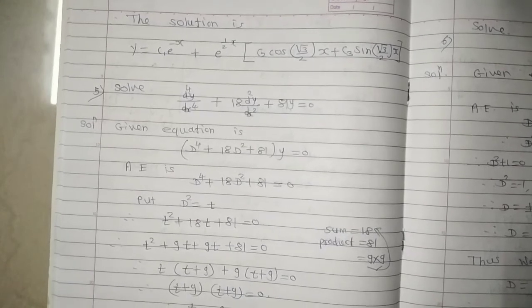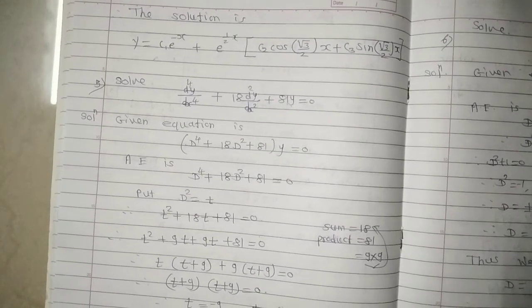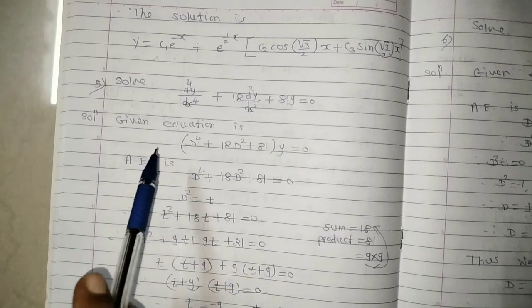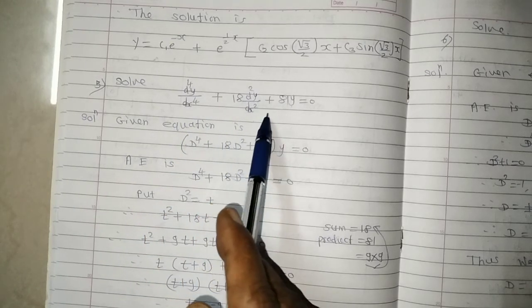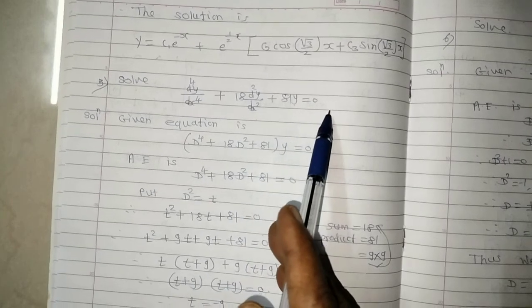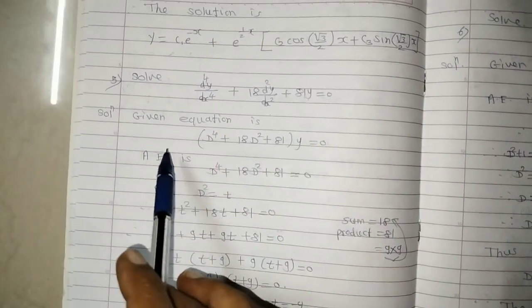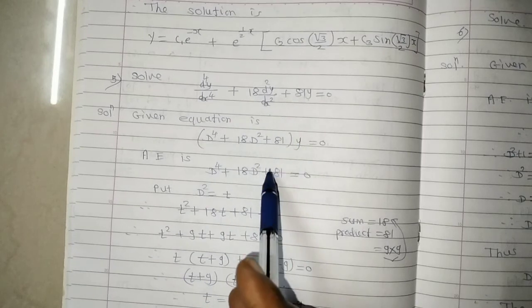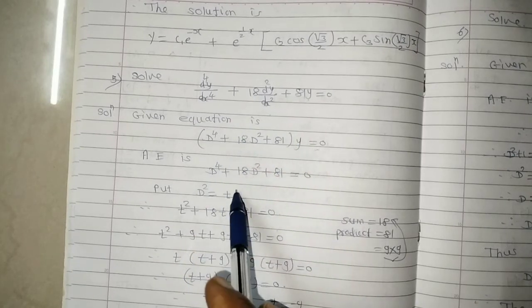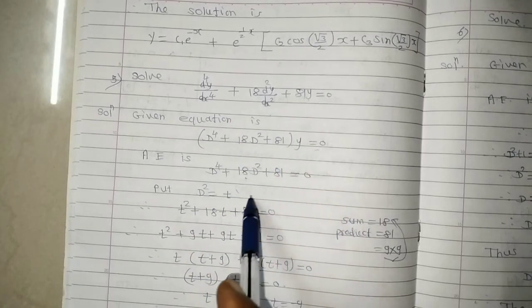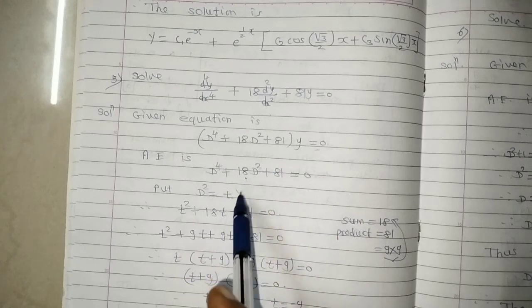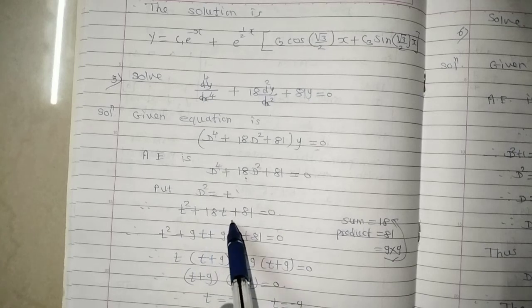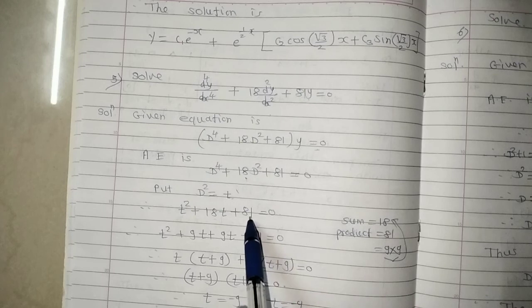Now we consider the fourth equation, that is d raised to 4 y by dx raised to 4 plus 18 d2y by dx square plus 81y equal to 0. In the solution we write the given equation using operator d. Auxiliary equation is f of d equal to 0. Here we put d square equal to t, so that this equation becomes t square plus 18t plus 81 equal to 0. Here sum is 18 and product is 81.